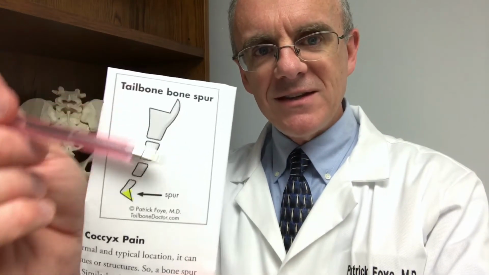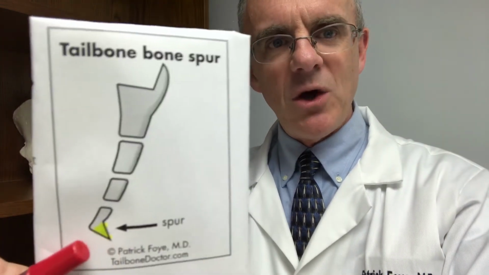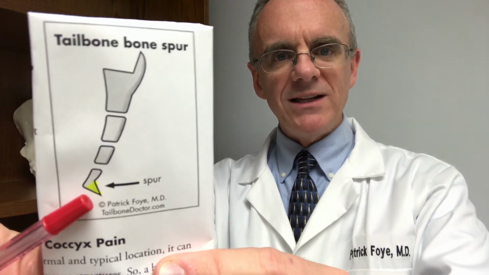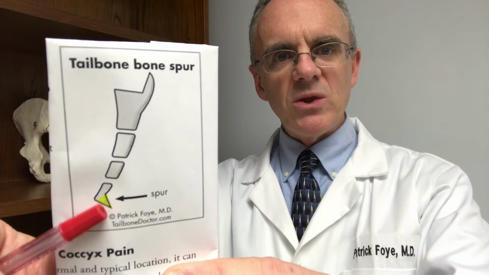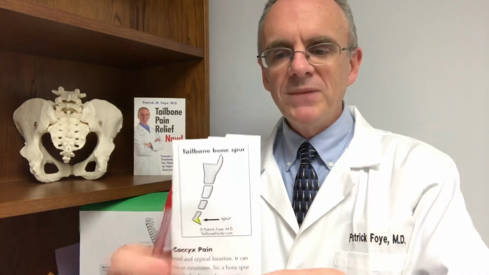But now in this case, it starts curving forward, but you can see here down on the lower end, there's a little bit of extra bone. I've highlighted in yellow here on the illustration just to make it more clear, where there's a little bit of extra bony material. That is a bone spur or a bone spicule.